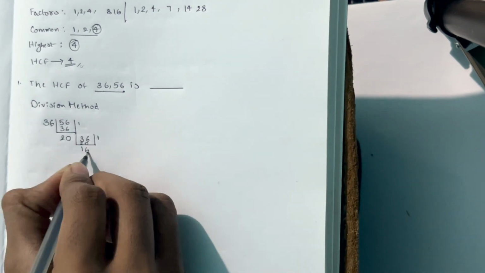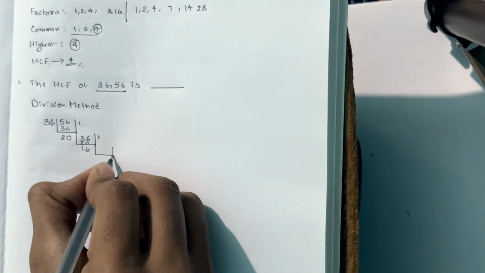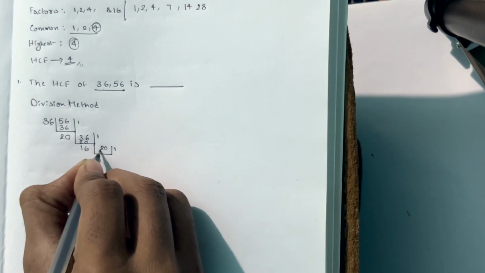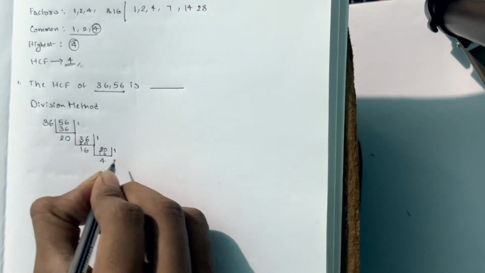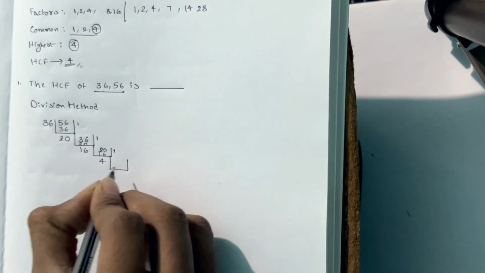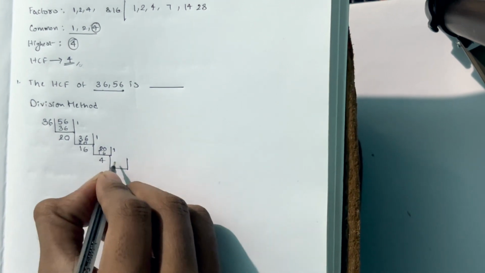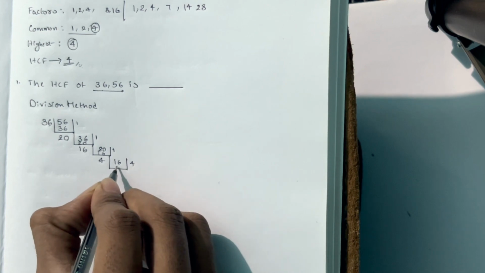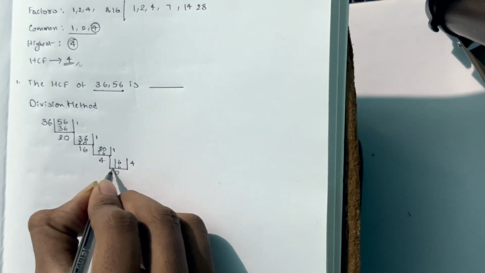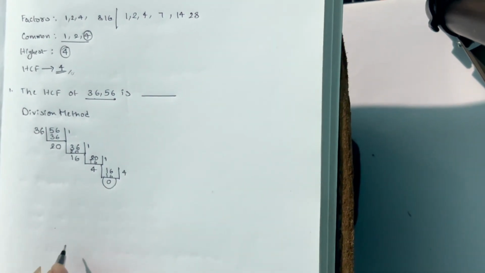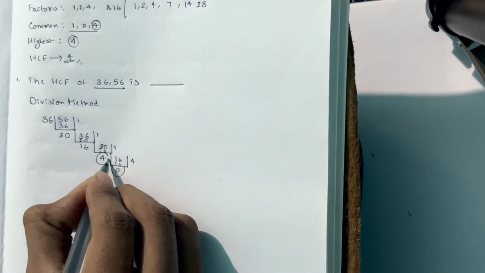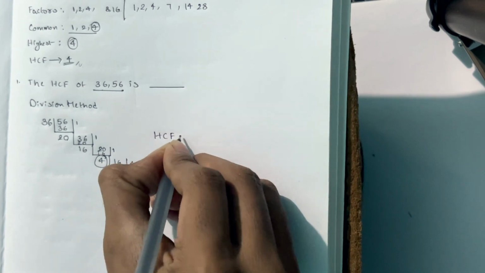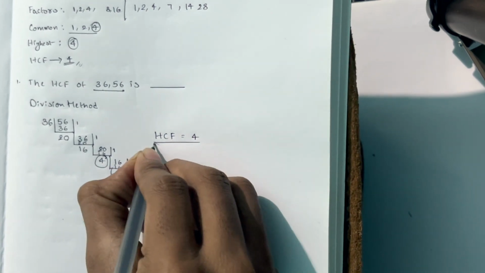Now compare these two values. The smaller one divides the bigger value: 20 divided by 16, once 16 is 16, and the remainder is 4. Compare these two values, and 16 divided by 4, 4 fours are 16, then the remainder is 0. Now this is the factor, so HCF is equal to 4.